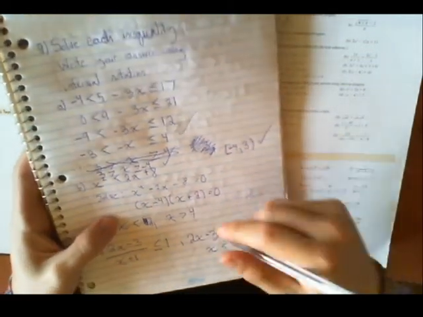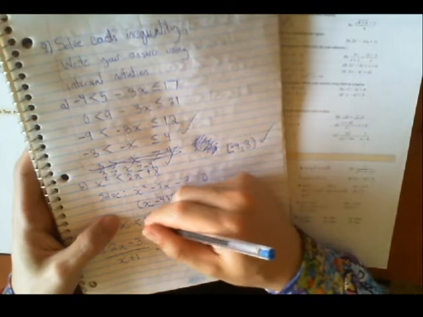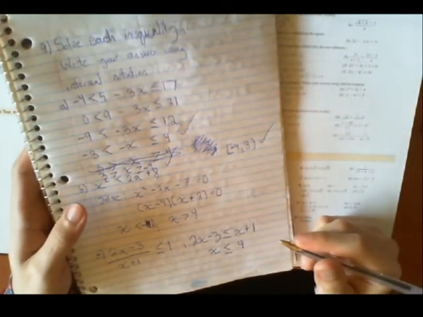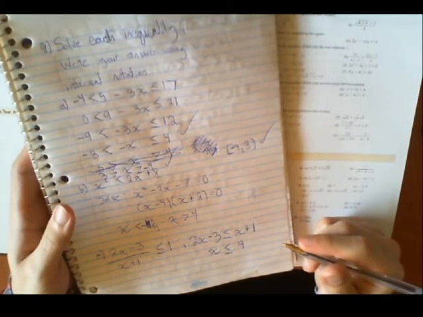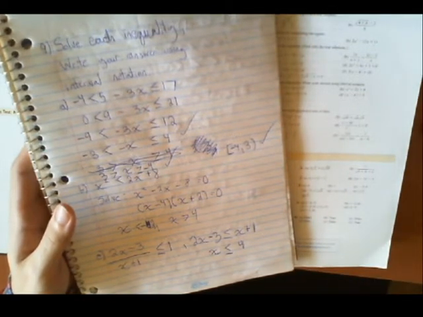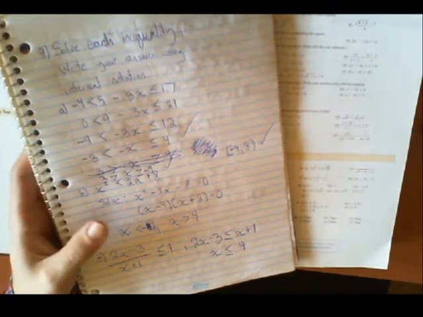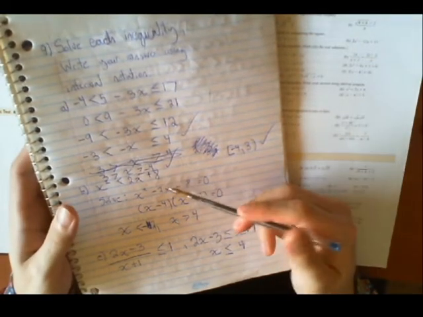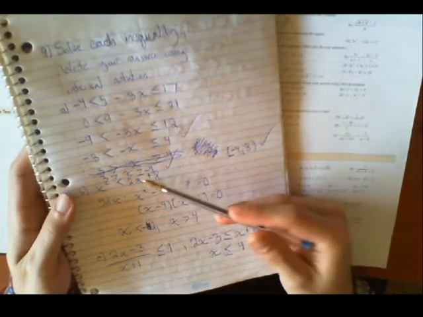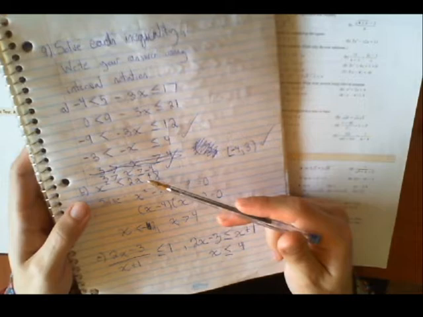Okay, B would be greater than 4, less than 2. Or less than -2. Right? This is saying the opposite. So let's say when I put in x equals 0.